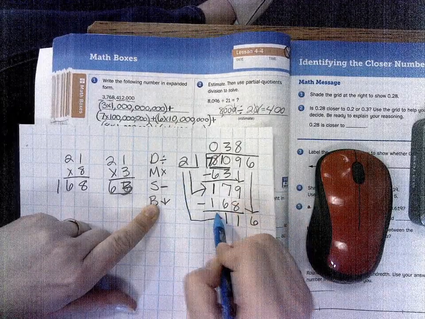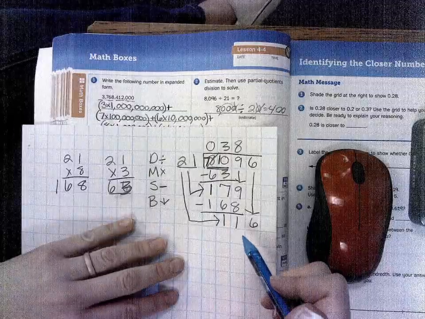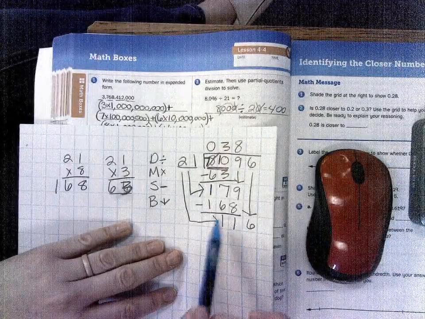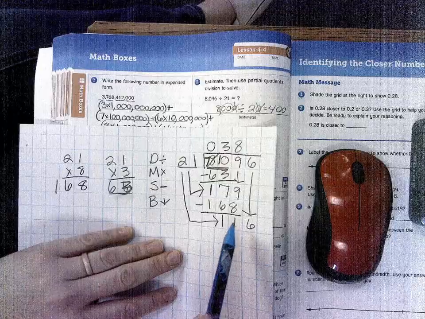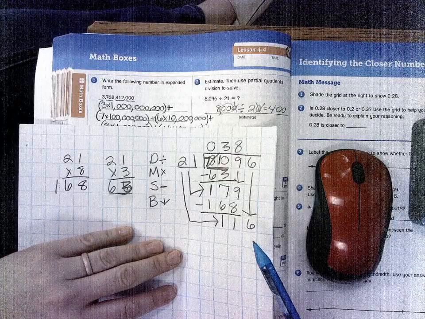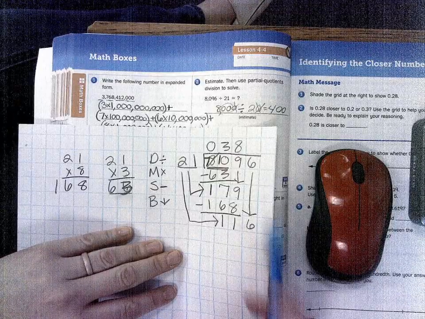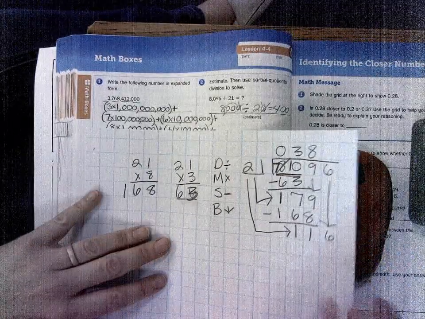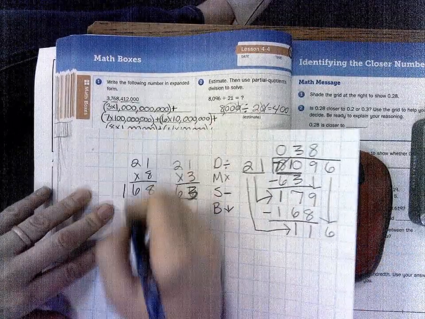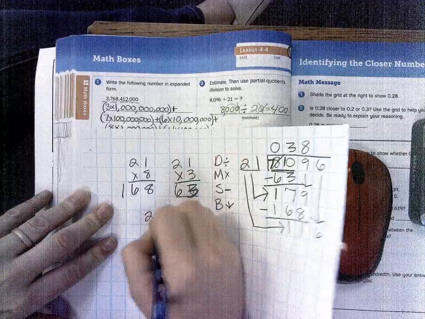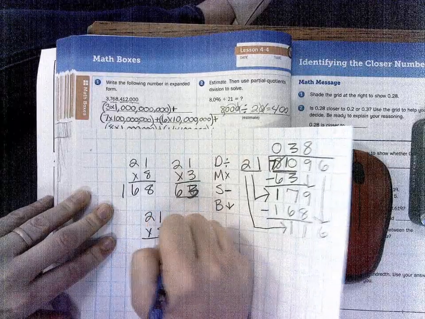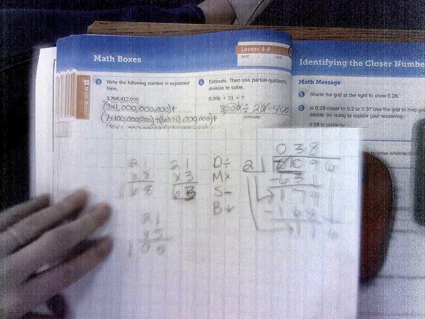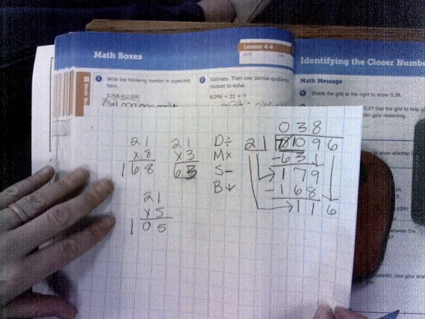How many 21s are in 116? So I have to think about 20 times what is close to 116. 20 times 5 is 100. And 20 times 6 is 120. So let's go with 21 times 5. I want to make sure I show my work always, because it ensures that I get the correct answer.